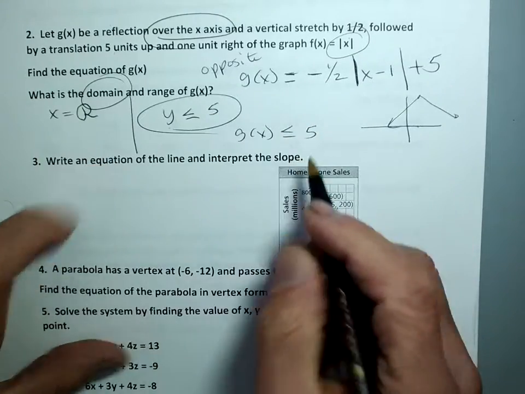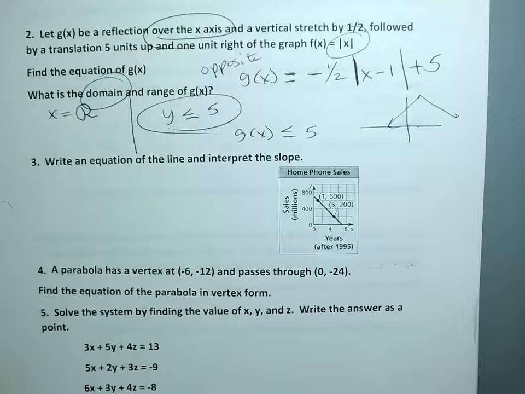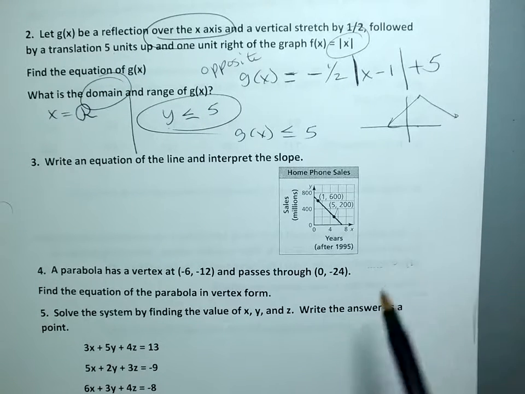But I'll take that. College classes are going to want g of x, because that's really what the function is, g of x, not y, right? Okay. Pretty easy. Start at 5 and go down.